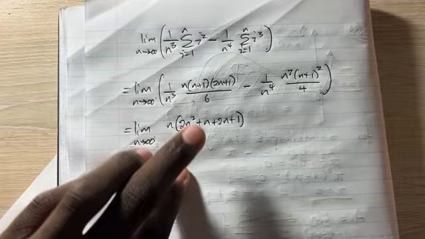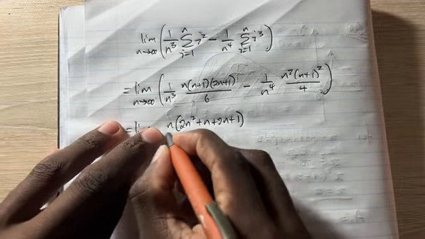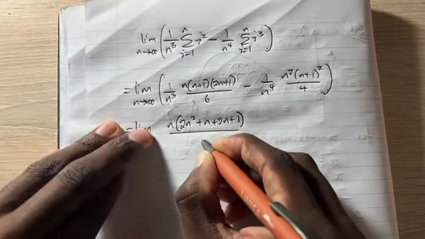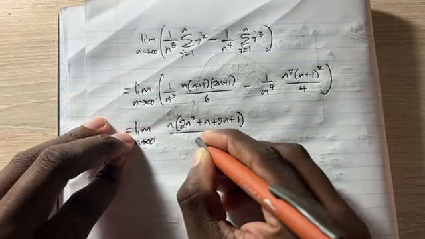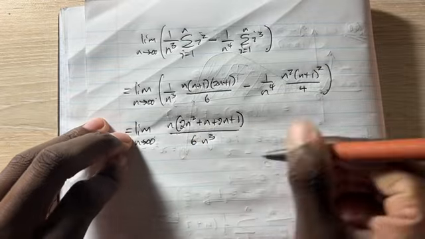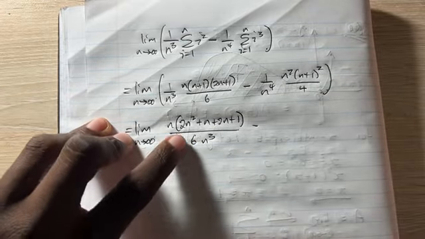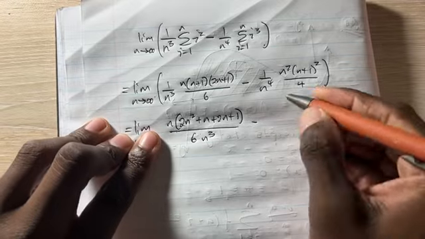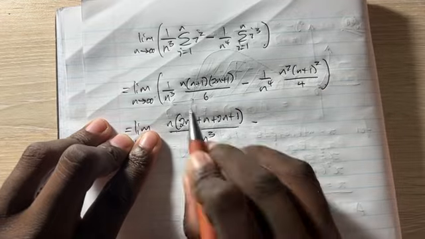This is high school work, just multiplying it out. Hope you guys understand. If you don't, you can search for a video on multiplying out polynomials. I just put the n cubed here.